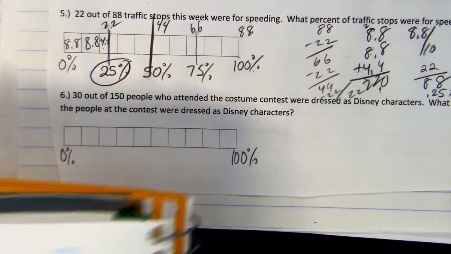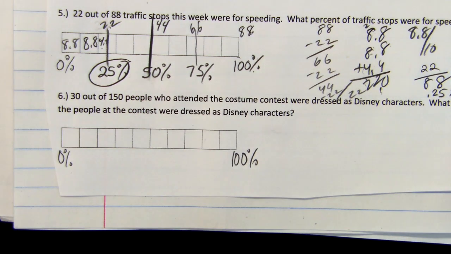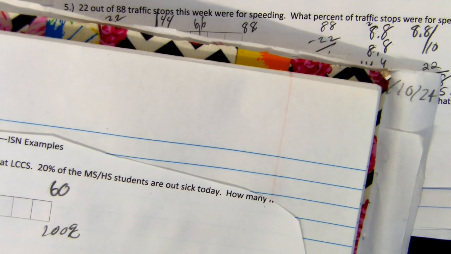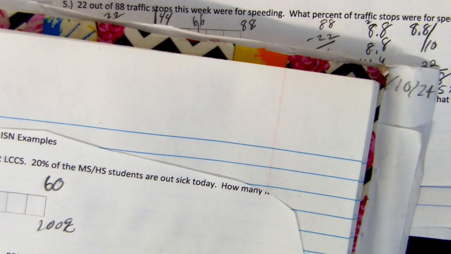Yes. So they used a little trick. So think about how many 30s are in 150. That's how they kind of figured it out fast. Okay, we're gonna continue work on the packet once you've been checked.